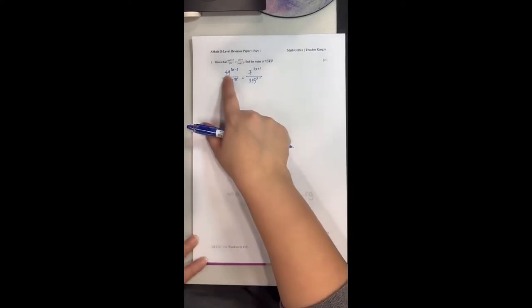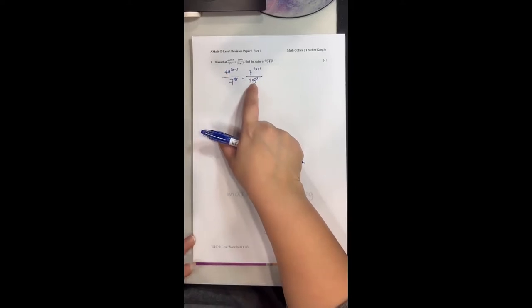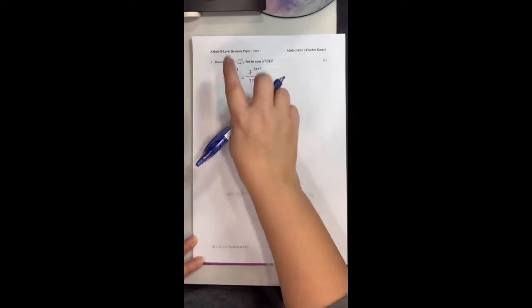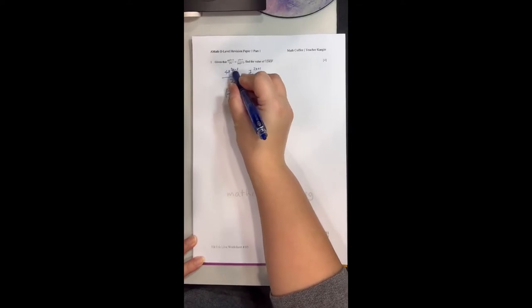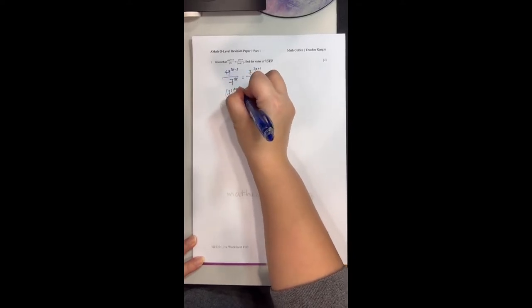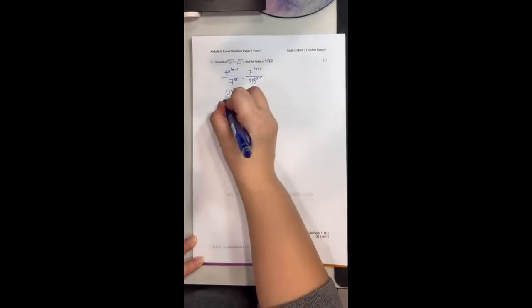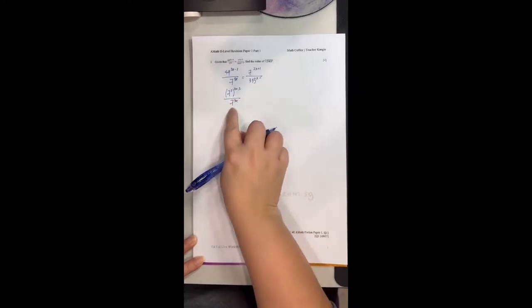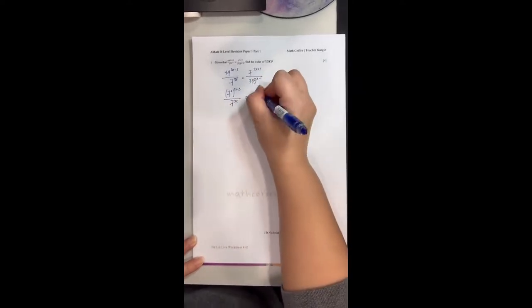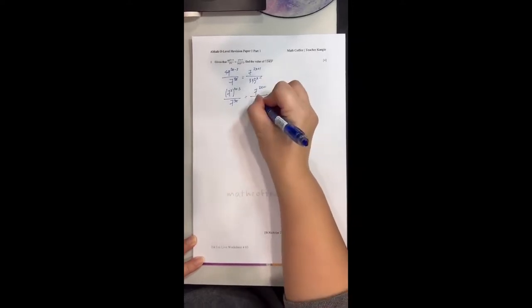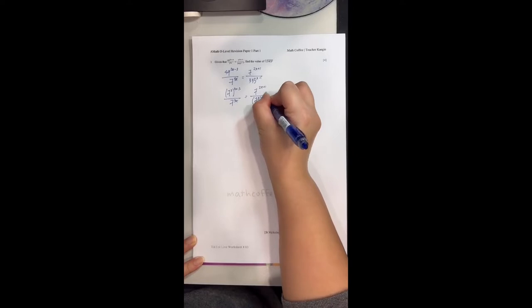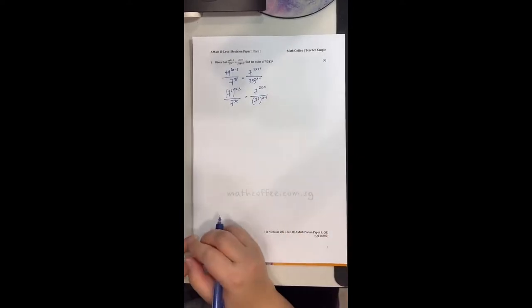49 is a perfect square, 7 to the power of 2. 343 is a perfect cube, which is 7 to the power of 3. So I'm going to change this 49 to 7 to the power of 2, and you have to put a bracket, with the 2x minus 3 outside. This will remain as it is because it's already base 7. This one also remains as it is. 343 will be 7 to the power of 3. Again, bracket, and then put your x minus 1 outside.